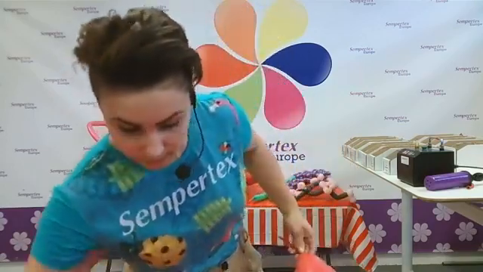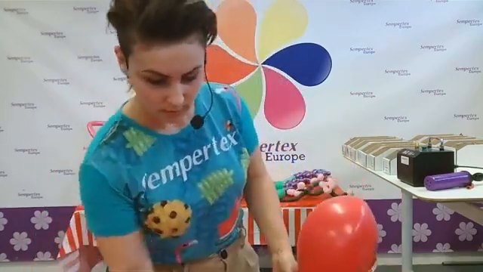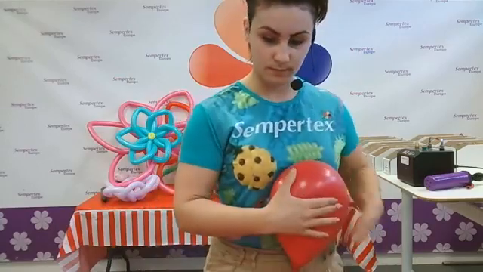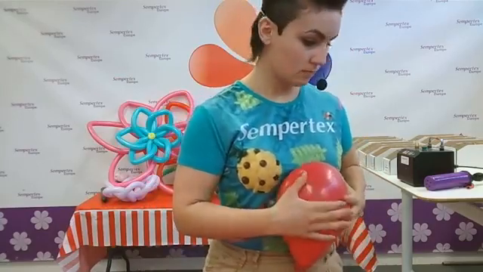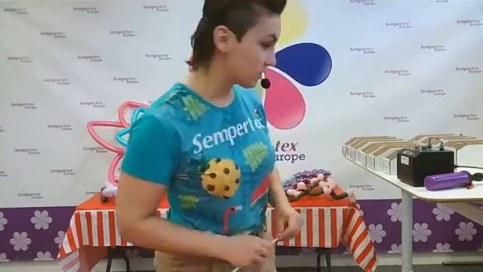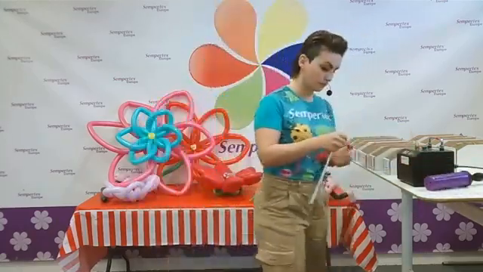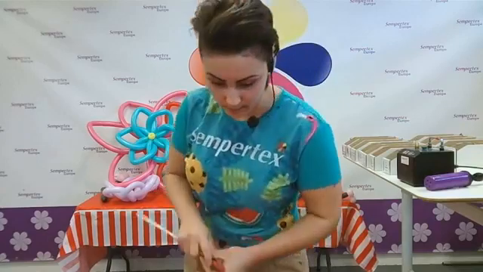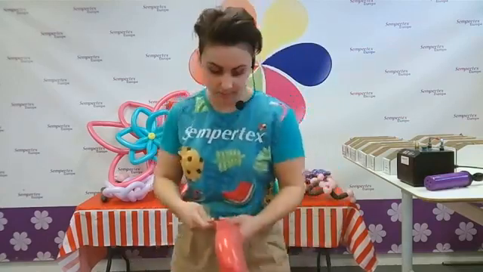Let's see, I have this one finished, this one's to do. So I first created the petals only with the 260s. And now I will add in the 5-inch.